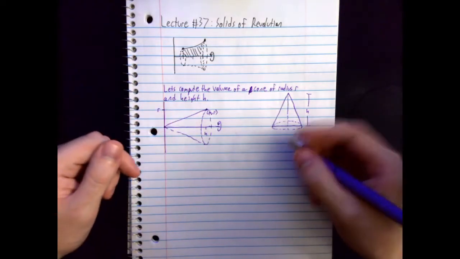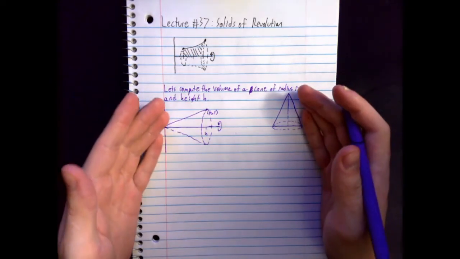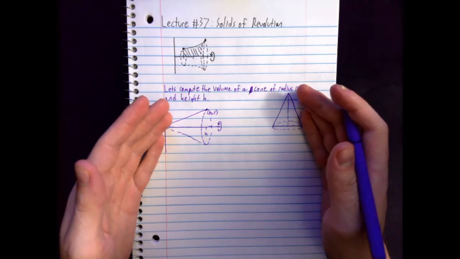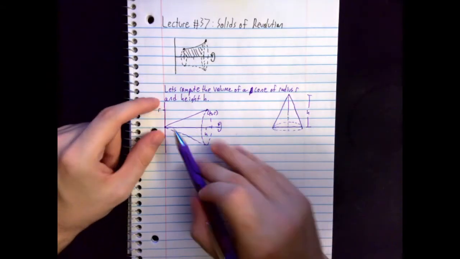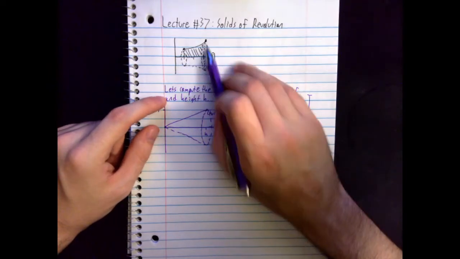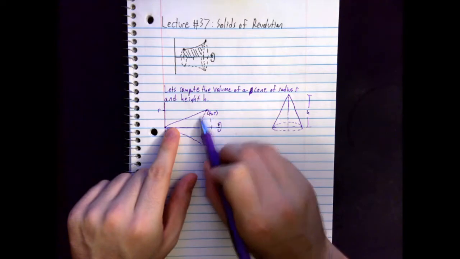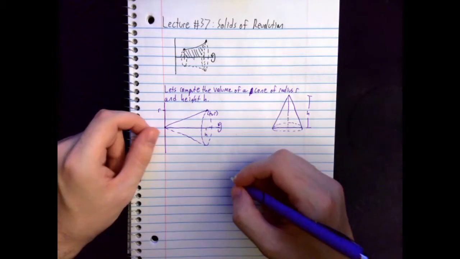Okay? So how do we actually do this? Well, we do it in the exact same way. We think of integrating cross sections. But now we're going to determine the area of those cross sections using the particular function that's given in our problem. So here, let's think about what function this line represents.